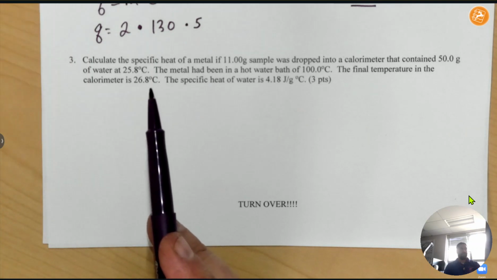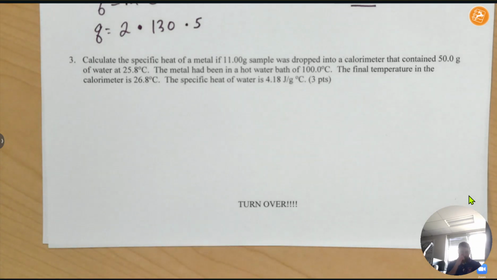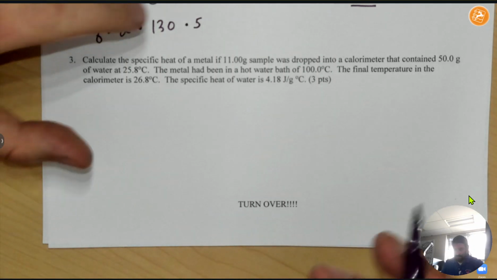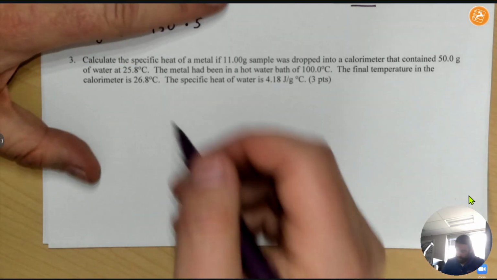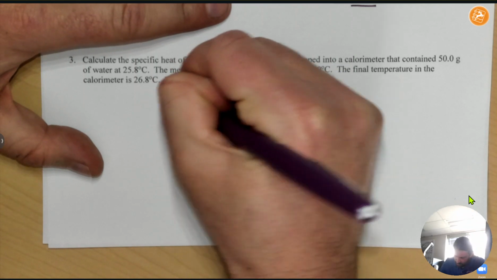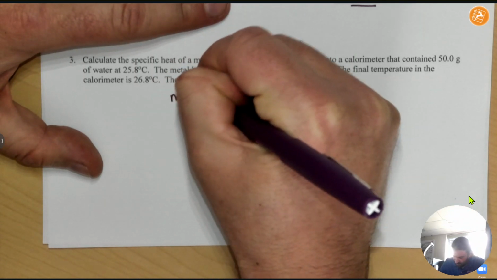So just imagine what happens. We got this metal, 11 grams of it, and 50 grams of water at 25.8 Celsius. So the metal is losing heat. There's two things changing temperature, the water and the metal. So the equation we're going to use is heat lost equals heat gained.